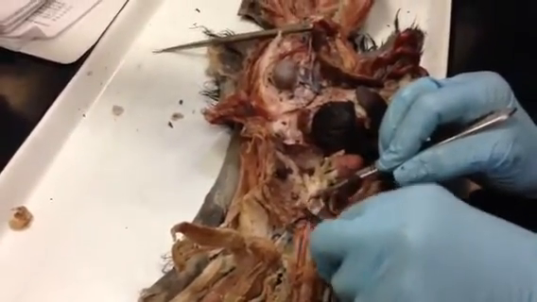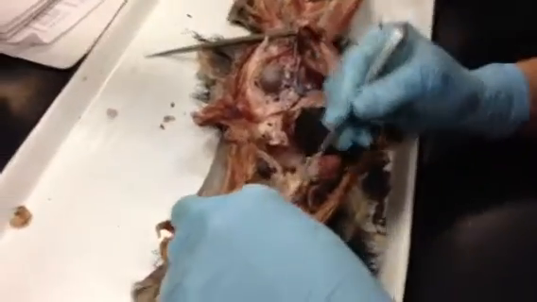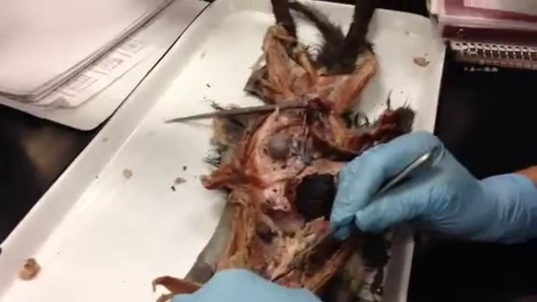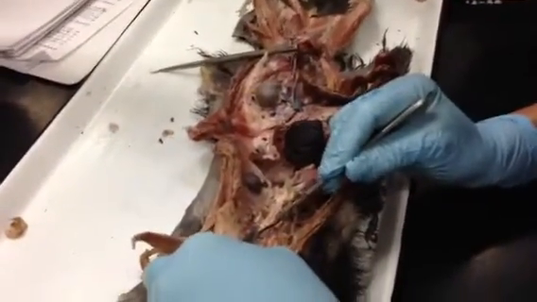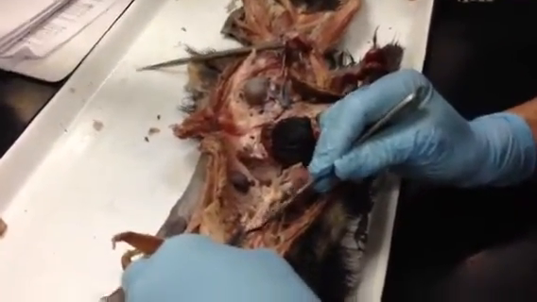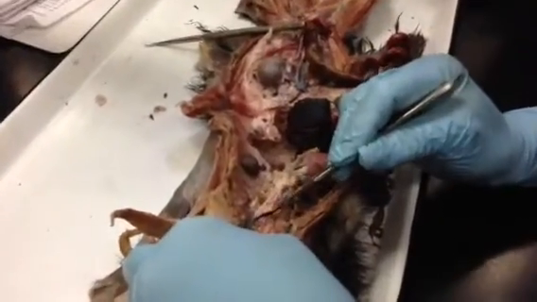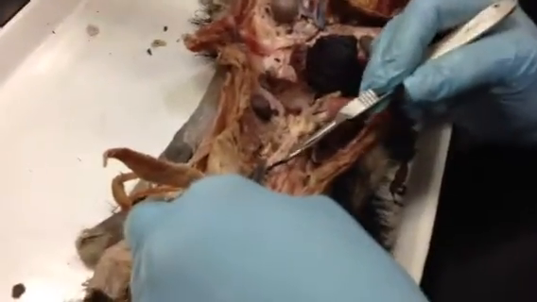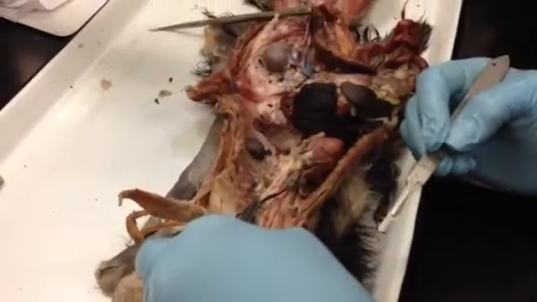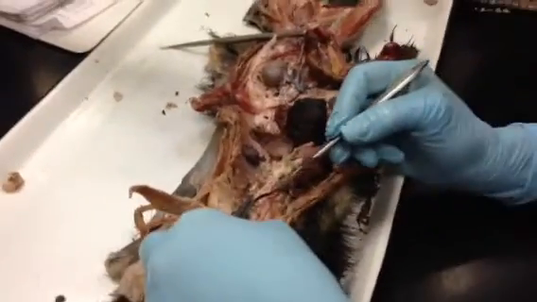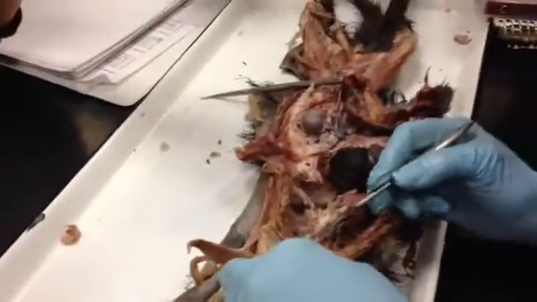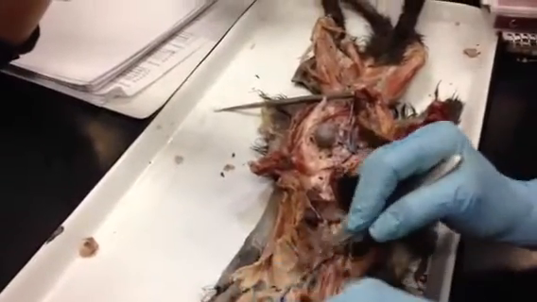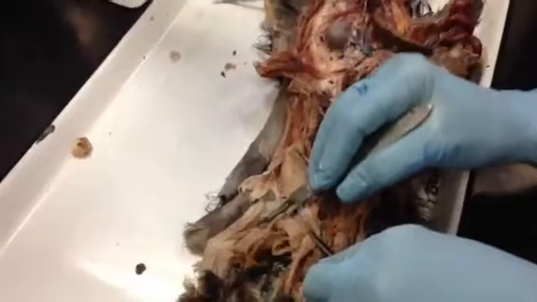That first division off the subclavian, see this little tiny guy right there? Yeah, that's the vertebral artery. Why are they so tiny? Okay. Then our subclavian is going to perforate to become axillary and brachial.